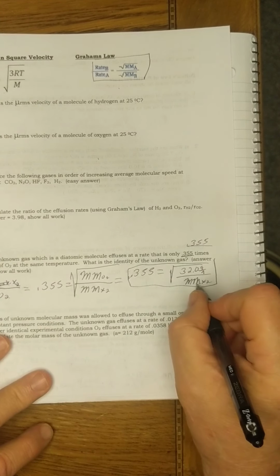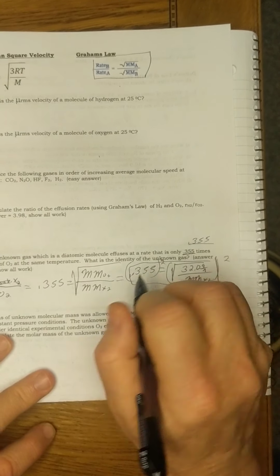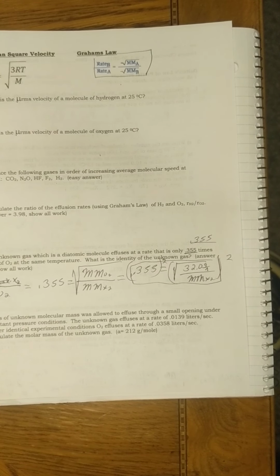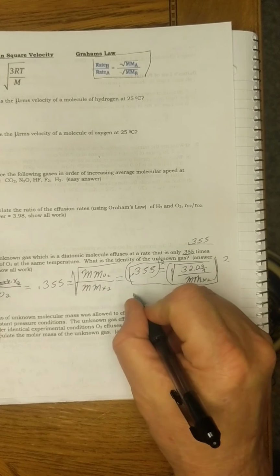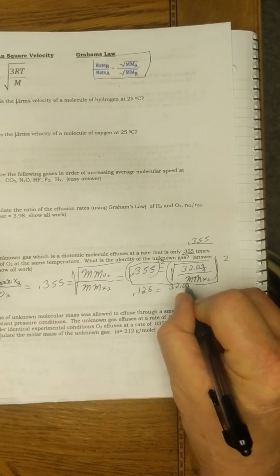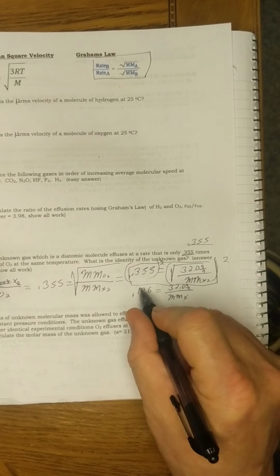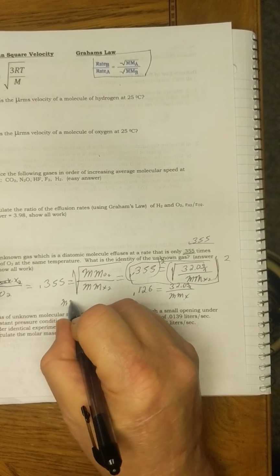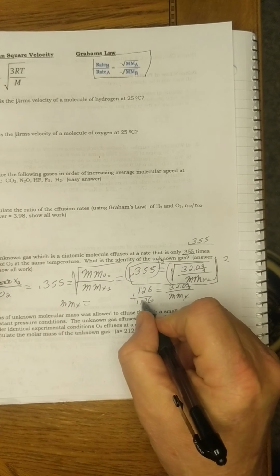So this is just algebra now. I'm going to square both sides. So I get 0.355 squared, which is equal to 0.126. That's equal to 32 grams per mole over the molar mass of X. Multiply both sides by the molar mass of X and divide both sides by 0.126.